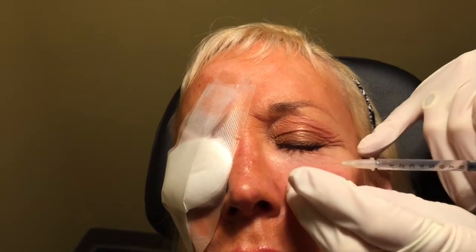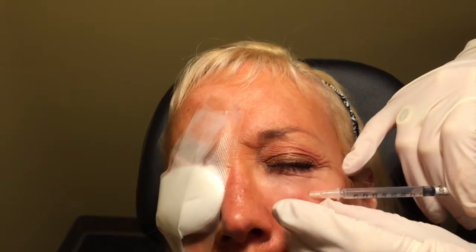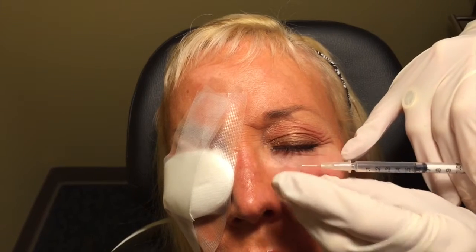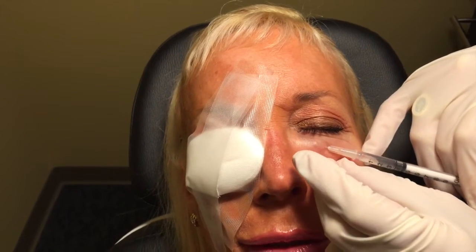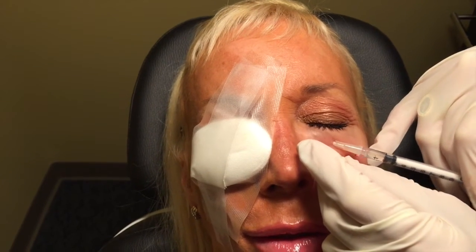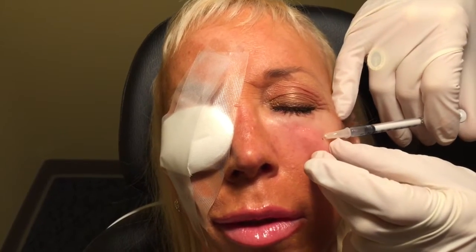Okay, wait with me here. And so we're doing this little fan pattern. And then we go a little bit up near medial. And the last part right here. Okay, so we're down there.